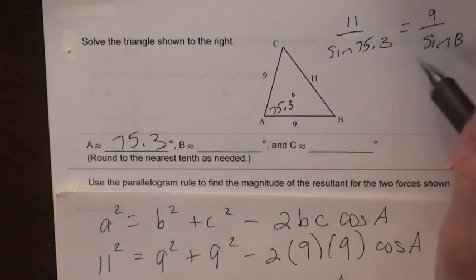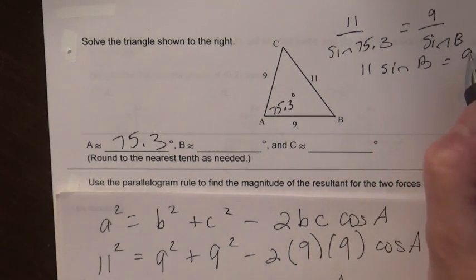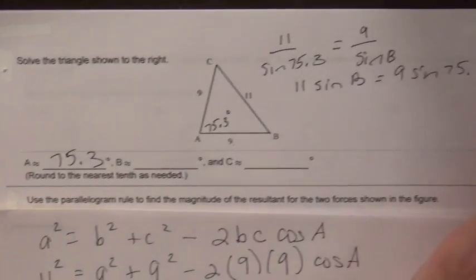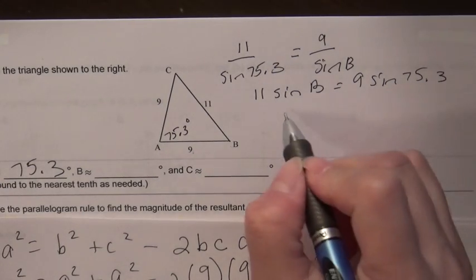So cross multiply: 11 times sine B equals 9 times sine of 75.3. Divide both sides by 11.